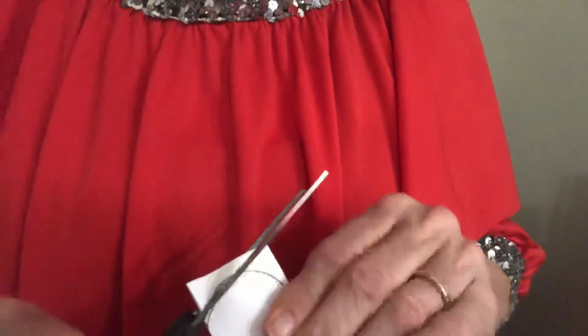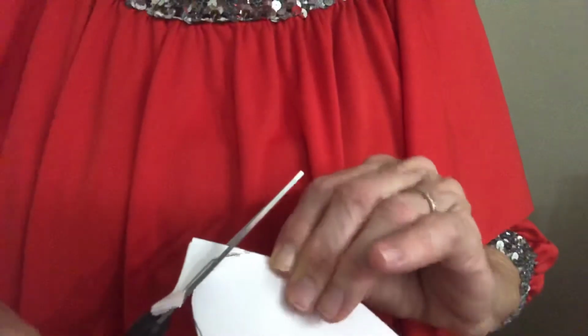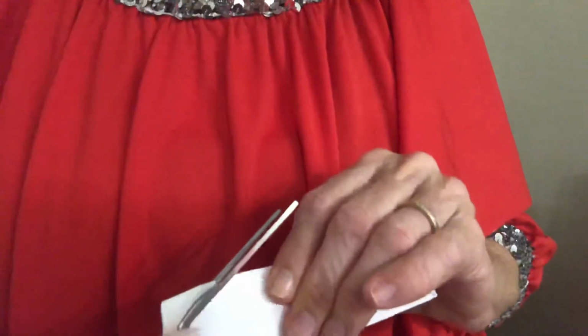Okay, the next thing we do is we cut out the heart. So let me show you. I'm going to cut on this line, and when I get to the edge, see, then let me stand up and do this part so you can see. I'm going to cut on here, and it doesn't have to be perfect. And when I get to that edge, clip it.